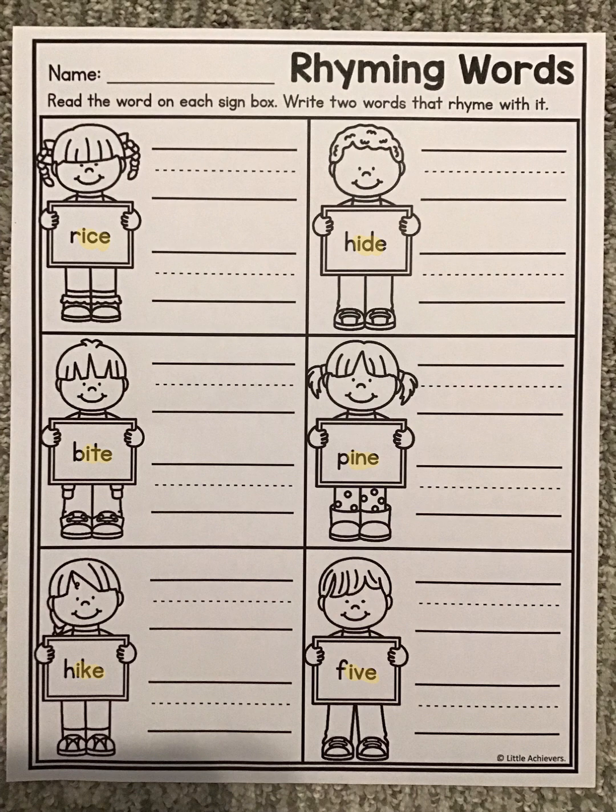Okay, boys and girls, we're doing some rhyming words. The directions say, read the word on each sign box. Write 2 words that rhyme with it. So our first sign box says the word rice. Can you think of a word that rhymes with rice? I can think of nice. Nice and rice both end with the same spelling and sound.